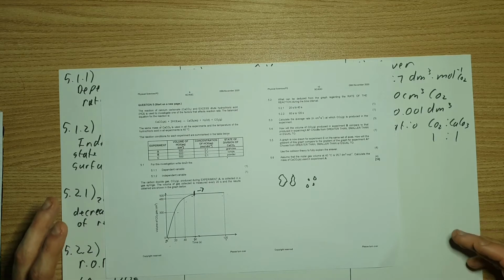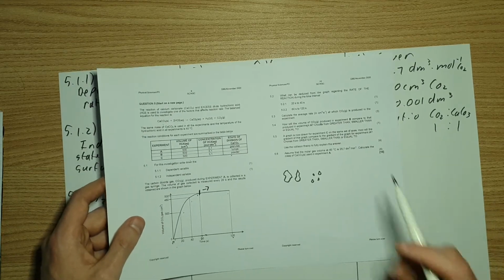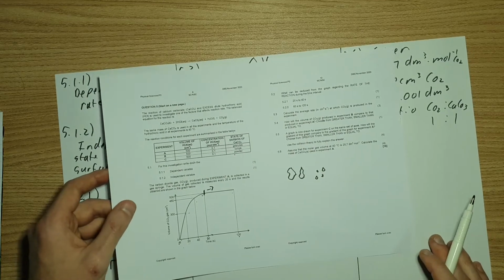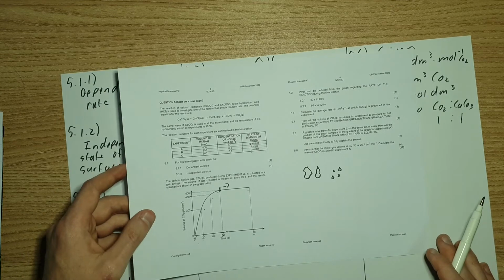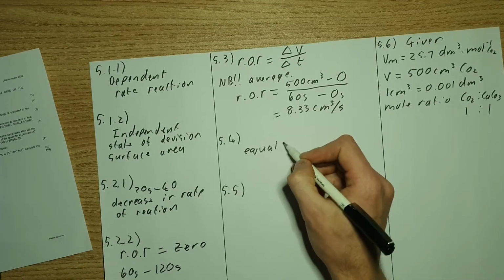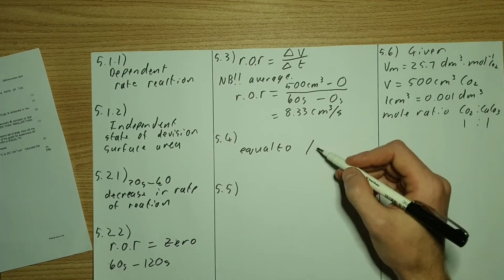Therefore, the difference in the experiments isn't going to be anything. There's still going to be an equal amount of volume of gas produced for the two experiments. So you can say equal to, or you can say that the volume will be the same.